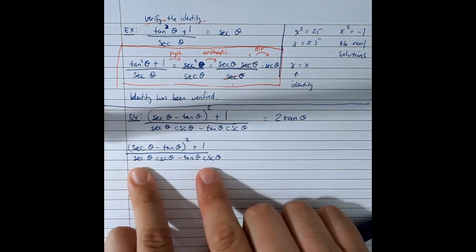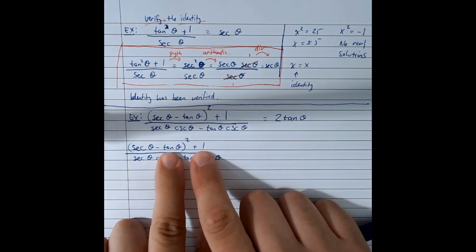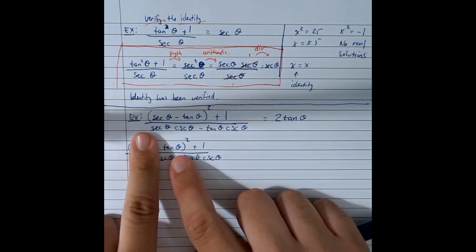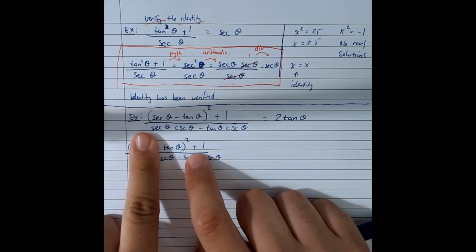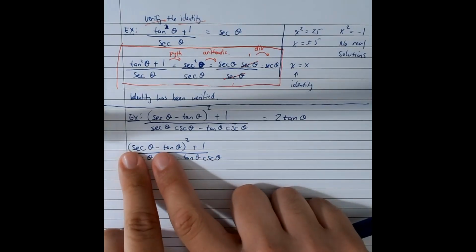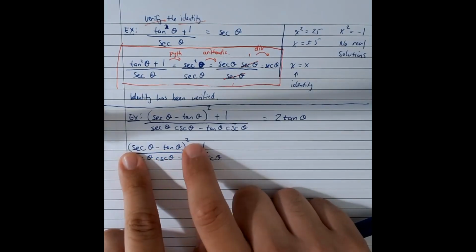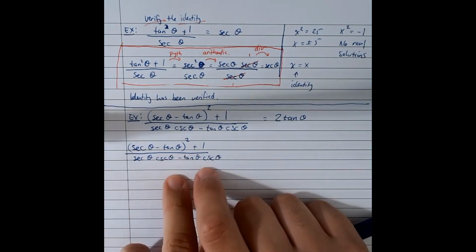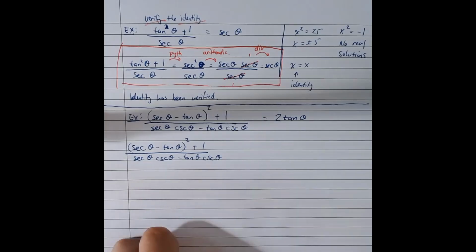Looking at these expressions, I don't really see any identities though. I kind of see a Pythagorean identity, but not quite, because if this was tangent squared of theta plus 1, okay, that's different. But here that's secant of theta minus tangent of theta squared plus 1. So nothing here immediately stands out as being an identity, at least not yet.